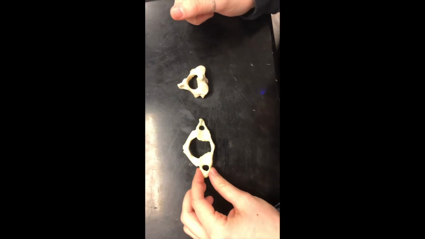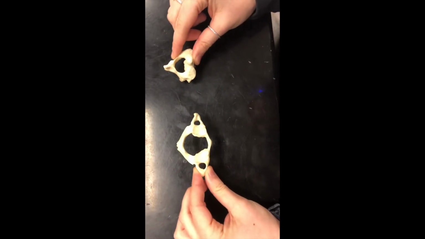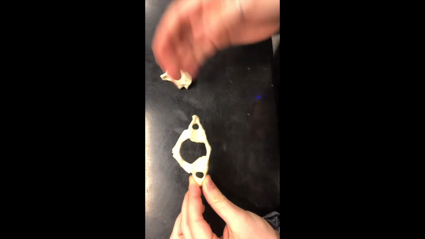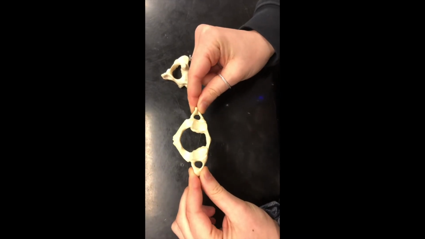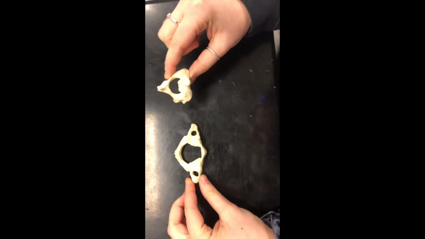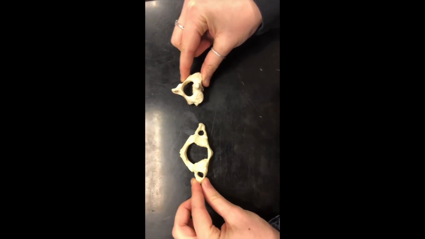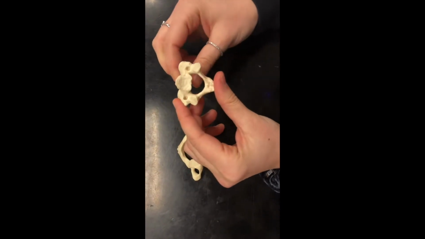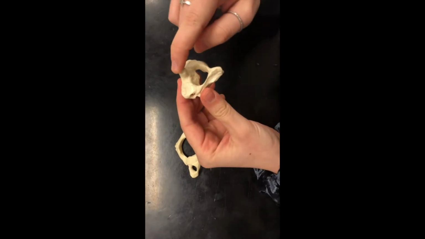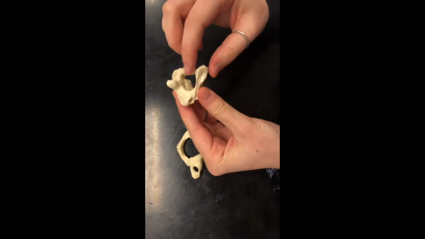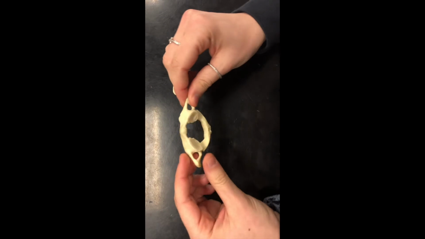Okay, so now we're going to talk about 2 specific bones in the cervical region. So the first is the atlas. This is C1. This is C2, called the axis. The way I tell the difference between these two is that the axis is going to have the odontoid process, which is sticking out, and the atlas is going to be more flat.